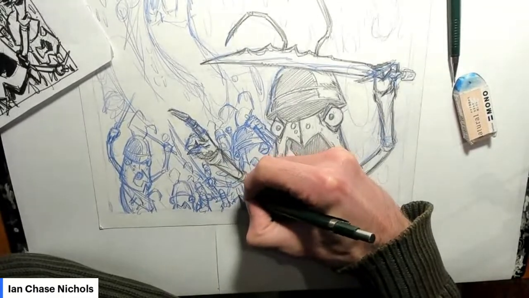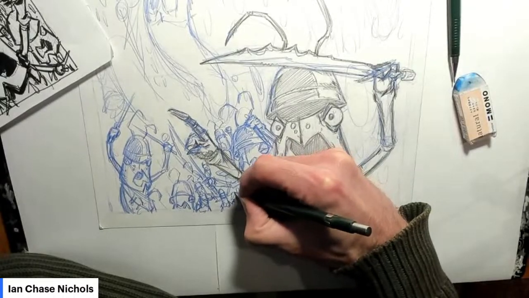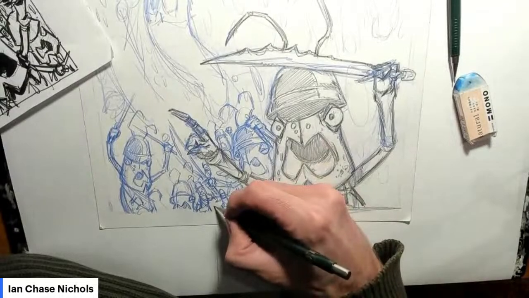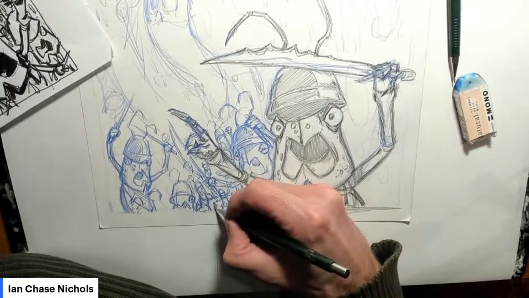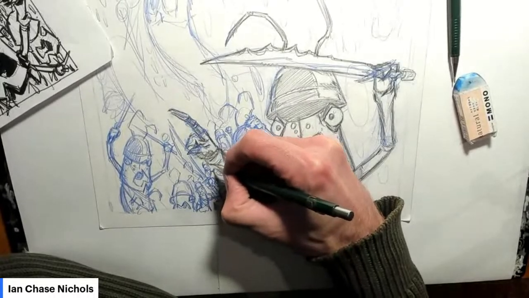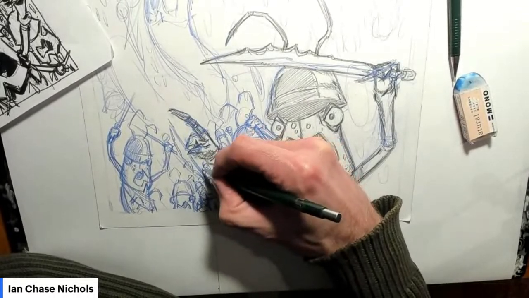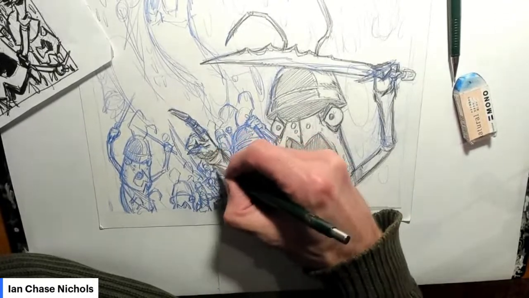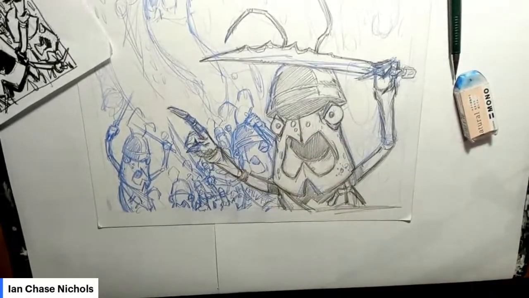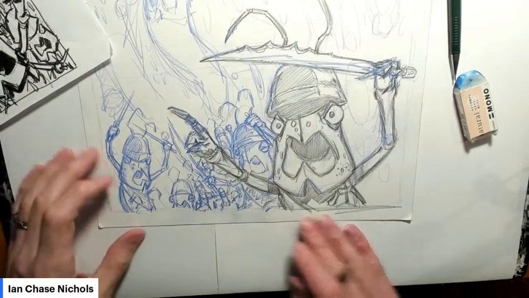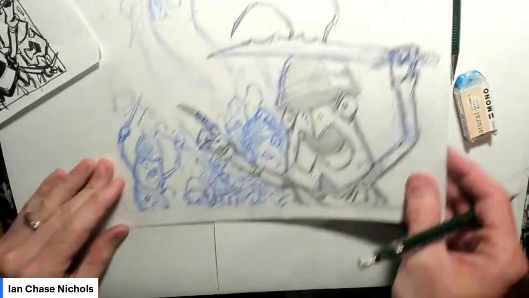I'm going to have some even smaller ones that are just little silhouettes even further away. They look like little specks.